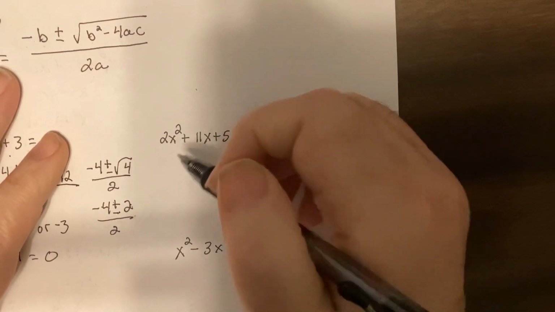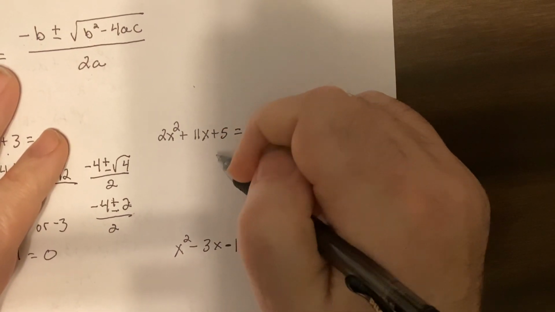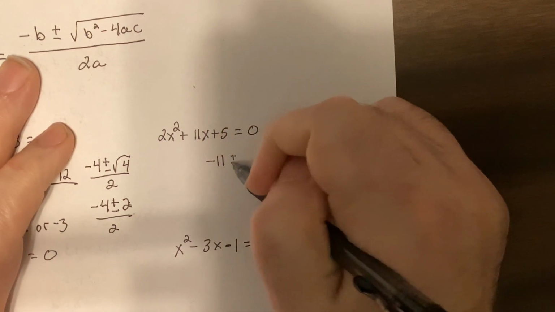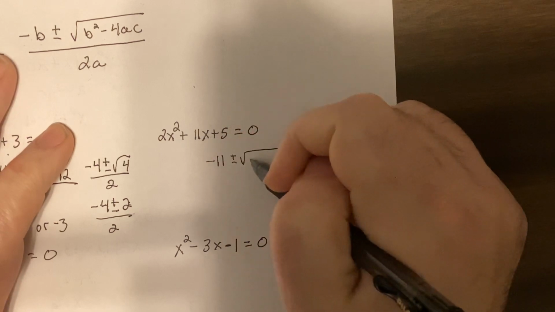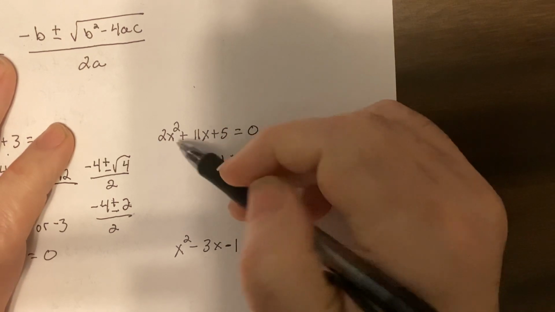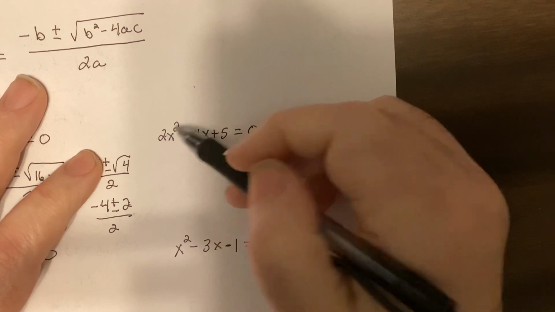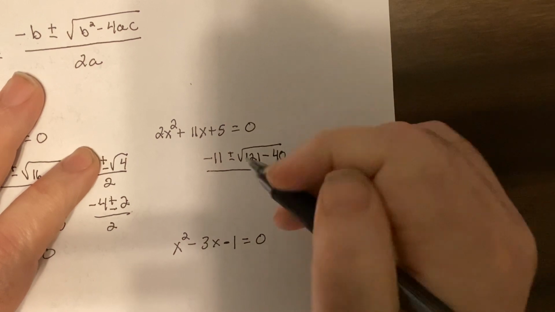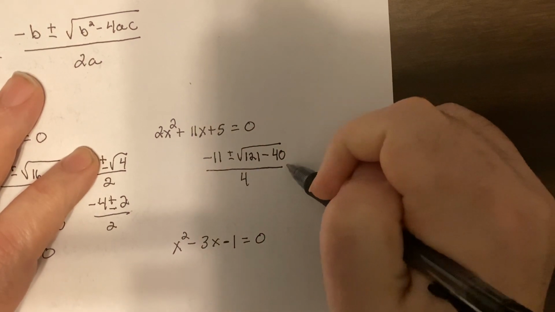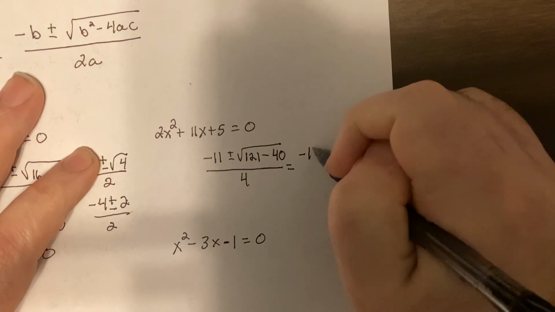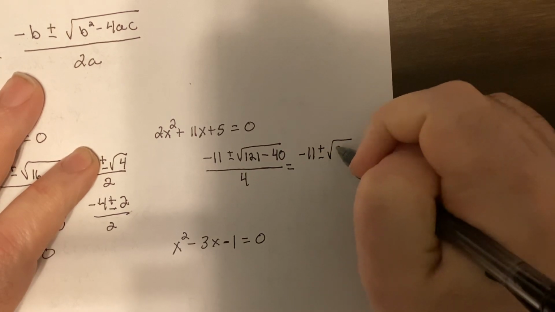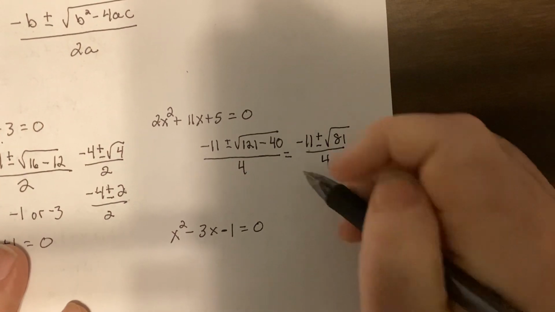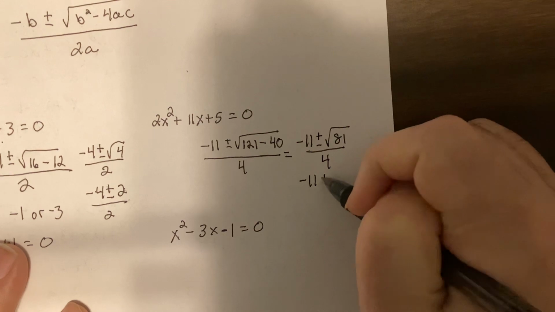Okay, let's look at this one. So, here is negative b, so b is 11, plus or minus the square root. B squared would be 121 minus 4 times 2 is 8 times 5 is 40, all over 2a. So it'd be negative 11 plus or minus the square root of 81 all over 4. Of course, the square root of 81 is 9.